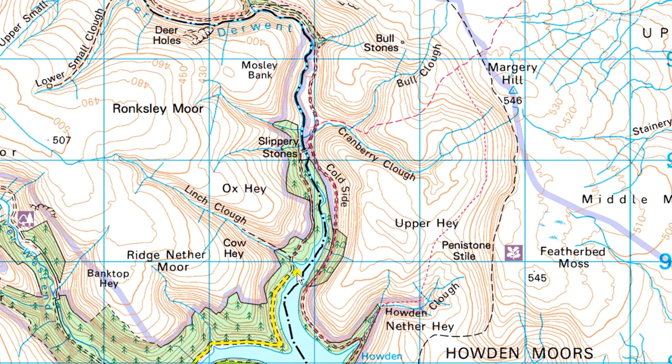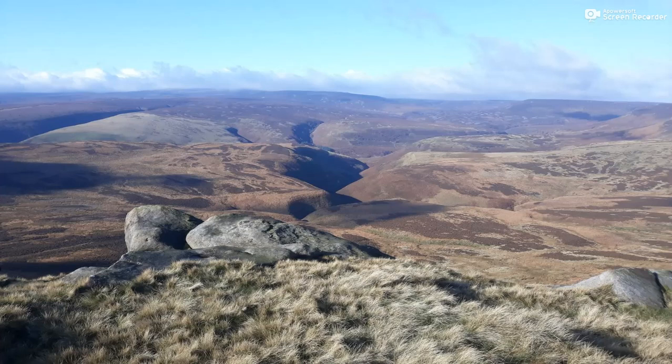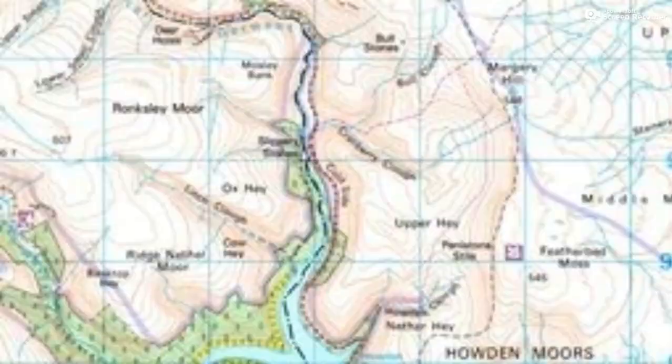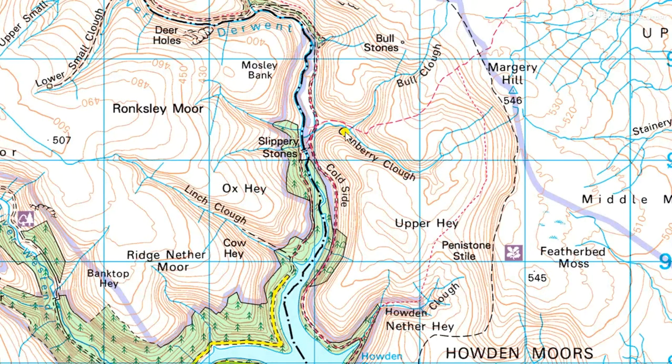What about looking closer to what we want to find in terms of the feature? Well, if we can identify this little ridge or spur sticking out, we know that the drainage feature is just back towards us from that. So let's have a look. Well, that's Cranberry Clough. We come up the clough, and then as the stream bends to the left, we've got this little ridge sticking out here.